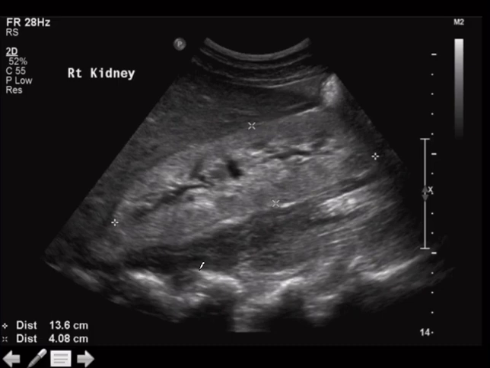Anytime there's calipers on something, it's probably too big or too thick. How do I know it's too big? Because it has calipers on it. They put calipers on it, and it's too big. So we have a big, bright kidney.